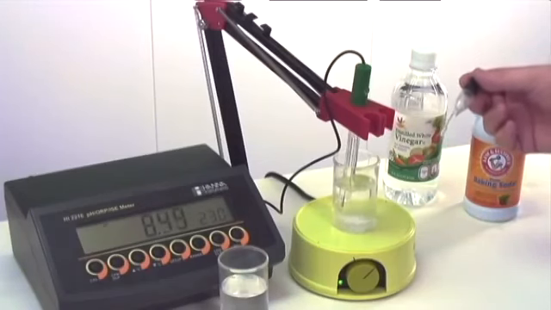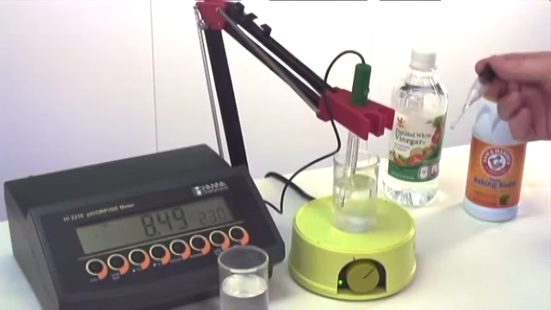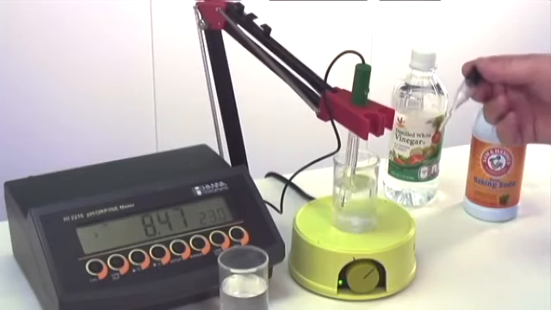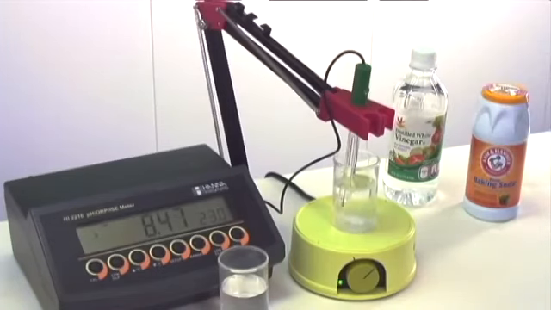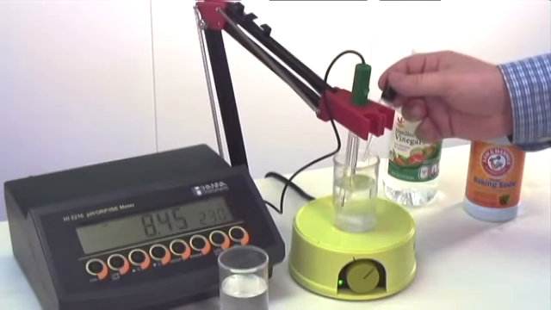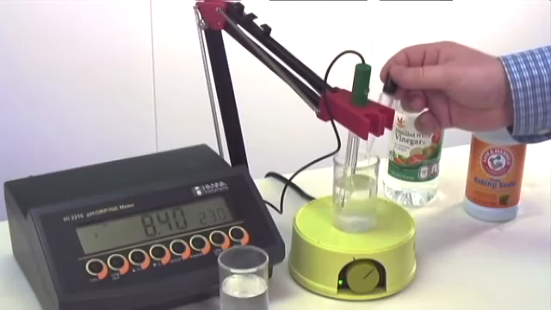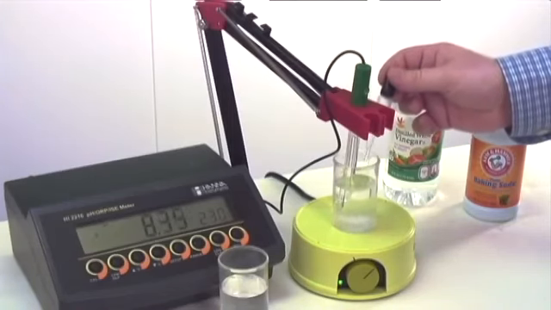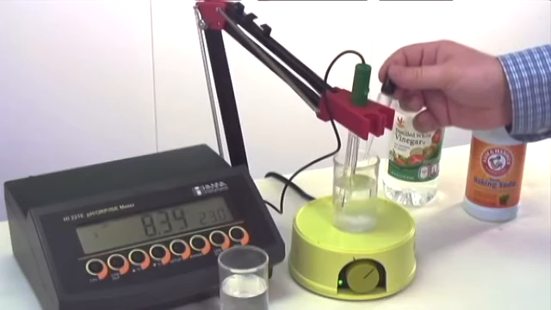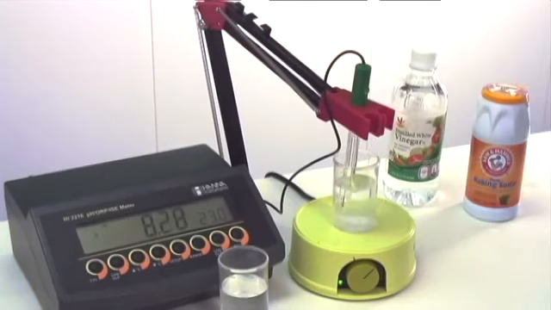One drop and there appears to be no change in pH. A second drop, again nothing, so I'm going to start adding the vinegar in at a quicker rate. 3, 4, 5, 6, 7, 8, 9, 10 drops, and we still don't even notice a significant change.